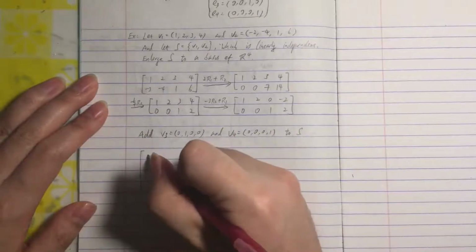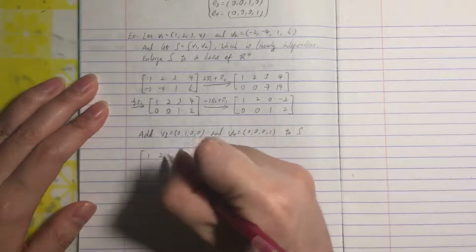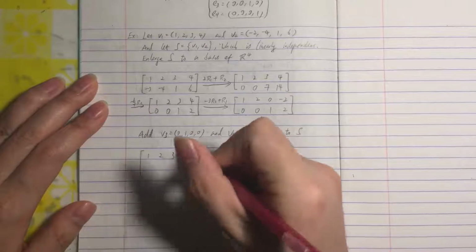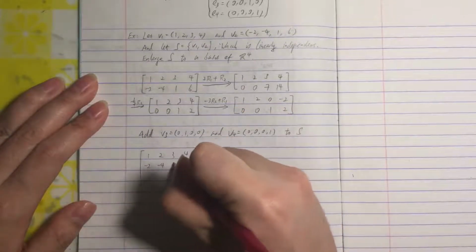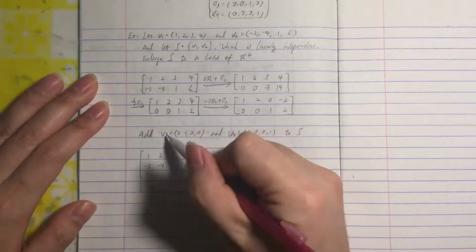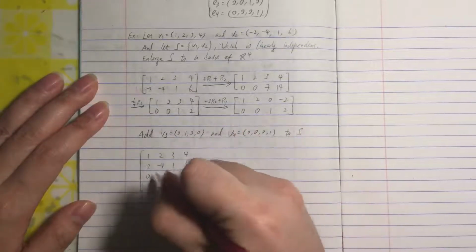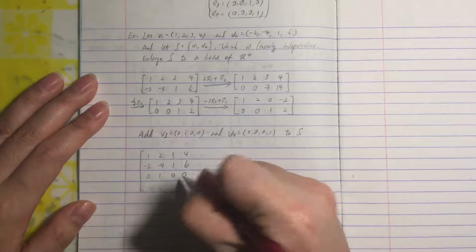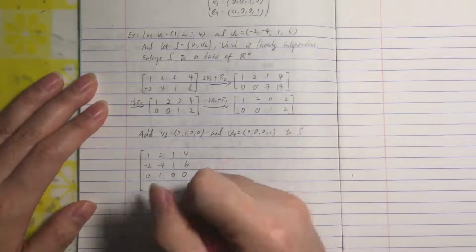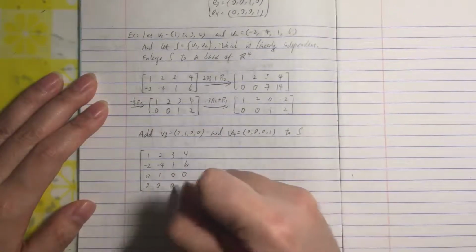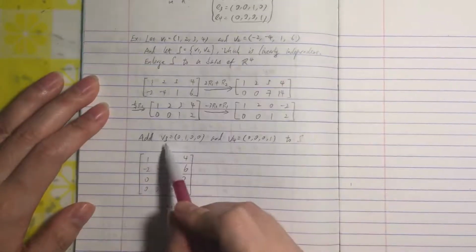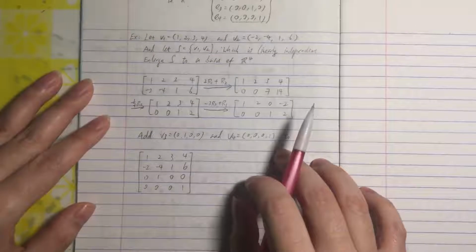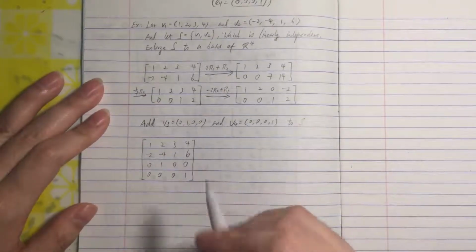I have V1 in the first row: 1, 2, 3, 4. V2 is in the second row: -2, -4, 1, 6. V3 in the third row: 0, 1, 0, 0. V4 is 0, 0, 0, 1. If I treat these vectors V1, V2, V3, V4 as row vectors, I get this matrix.